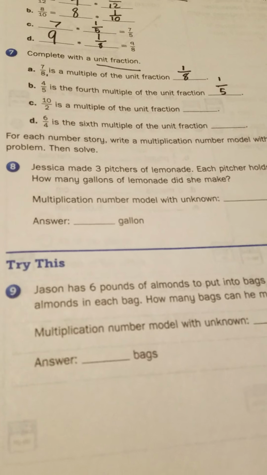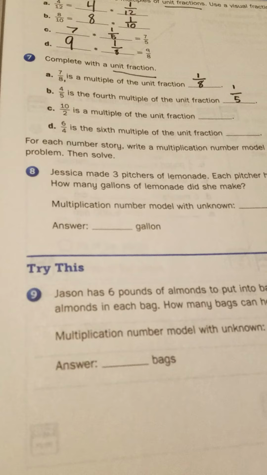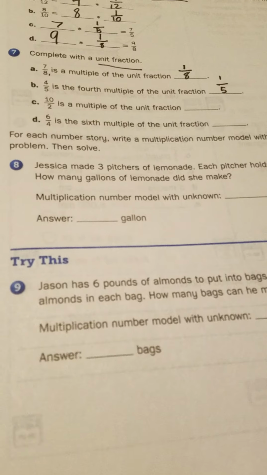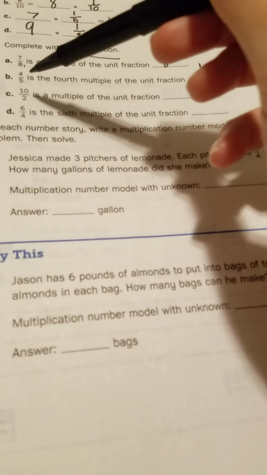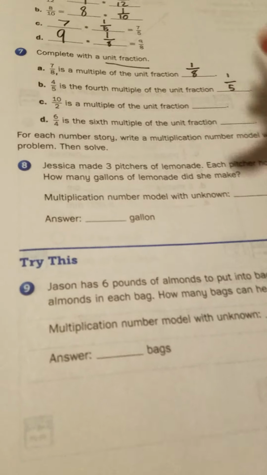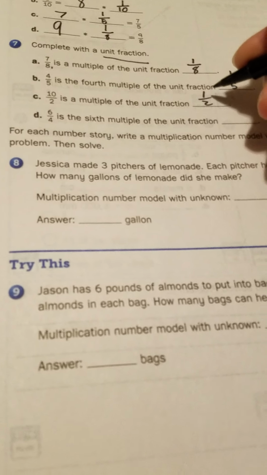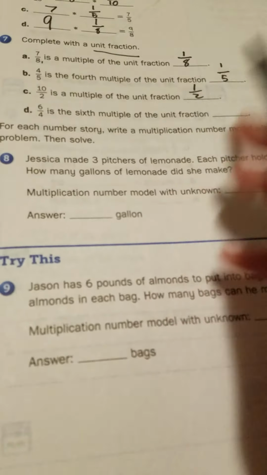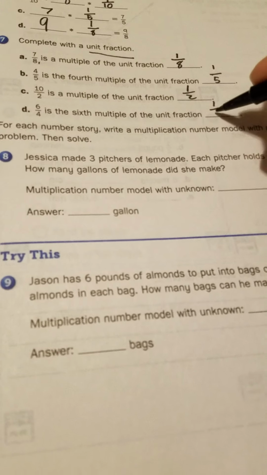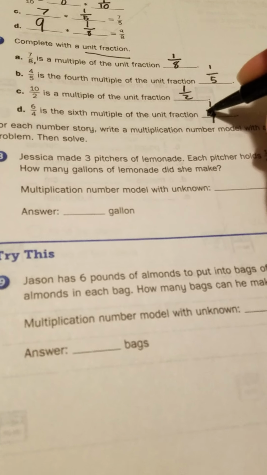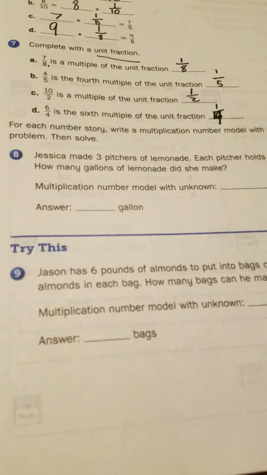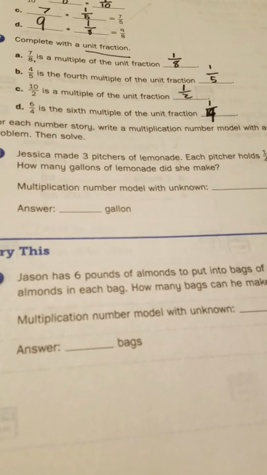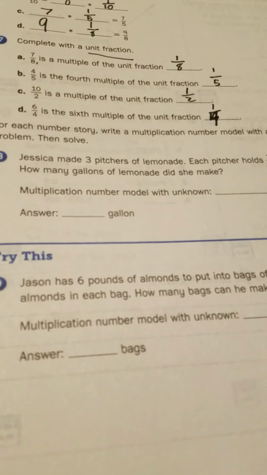Because it says 7/8 is a multiple of the unit fraction 1/8. 4/8 is the fourth multiple of the unit fraction 1/5. Now, 10/2 is a multiple of the unit fraction 1/2. Numerator has to be a 1, denominator stays the same. 6/4 is the sixth multiple of the unit fraction. Numerator has to be a 1, denominator stays the same, of a fourth, not a sixth. That was my bad. So these are all different ways to say the same thing. You're just finding the unit fraction based on the answer.